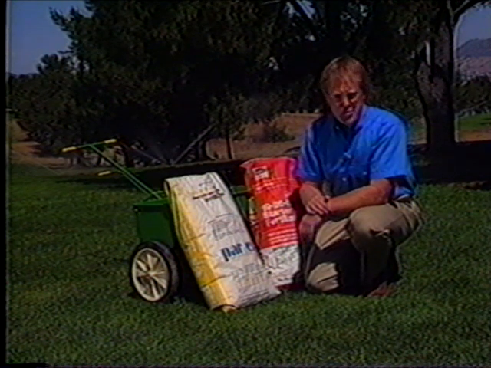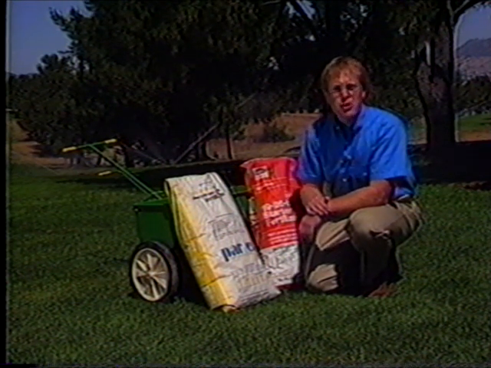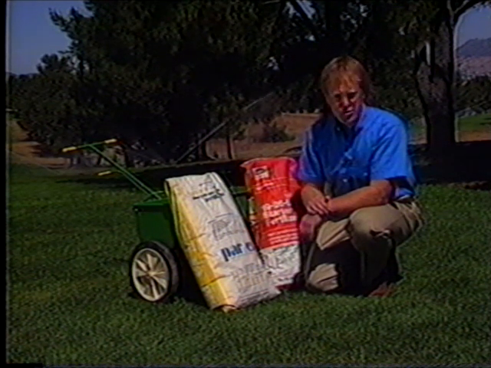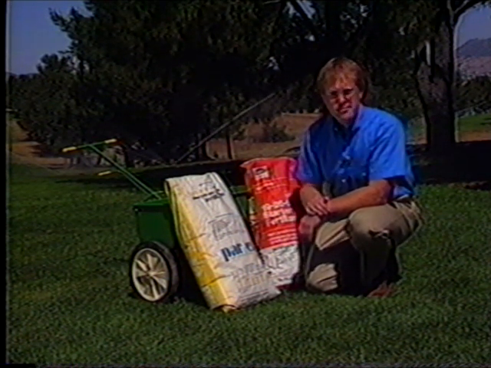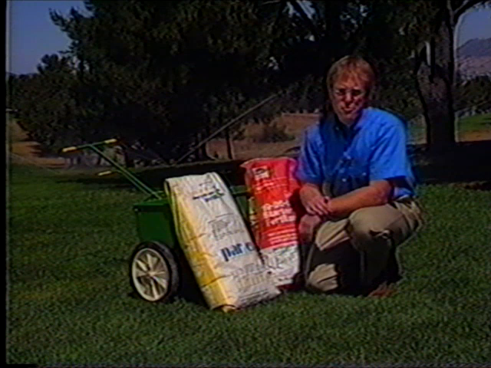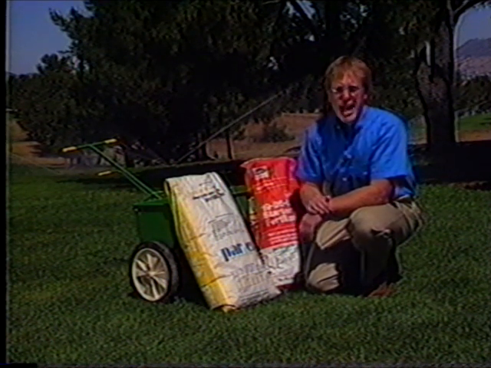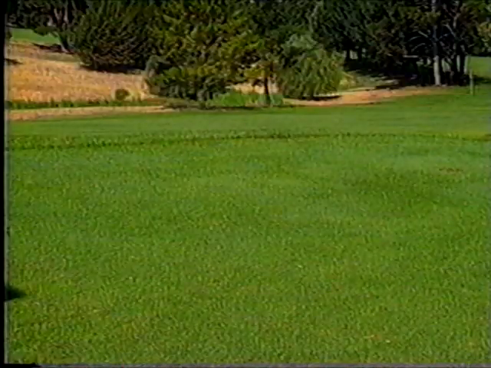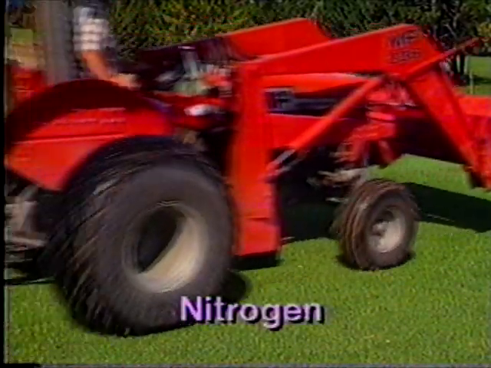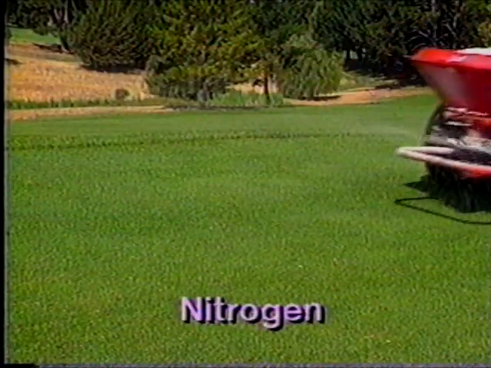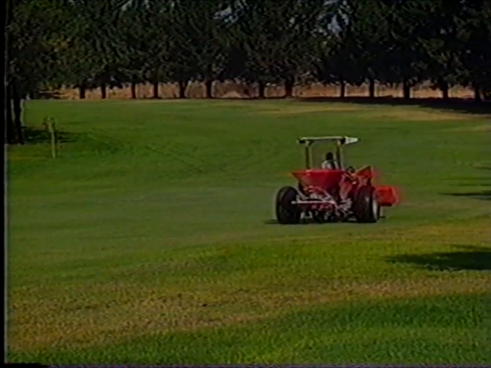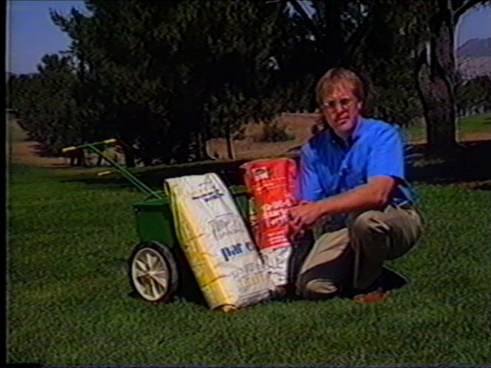16 nutrients have been identified as essential for plant growth. We generally focus on the 3 macronutrients: nitrogen, phosphorus in the form of P2O5, and potassium in the form of K2O. Nitrogen is the most important nutrient for leaf growth. Higher nitrogen levels promote leaf formation and deep green color.